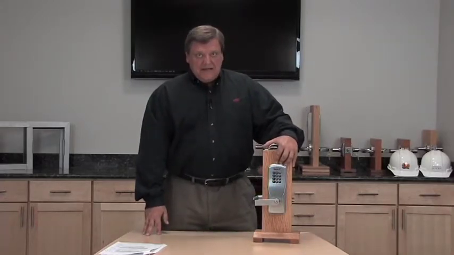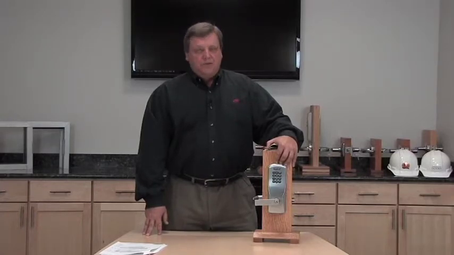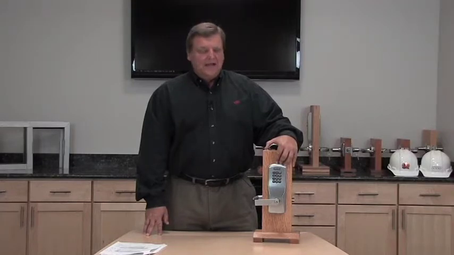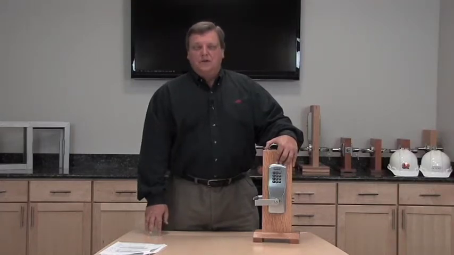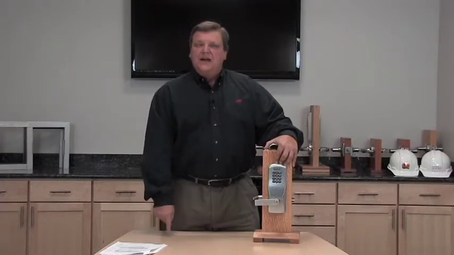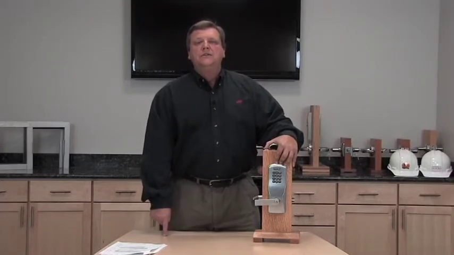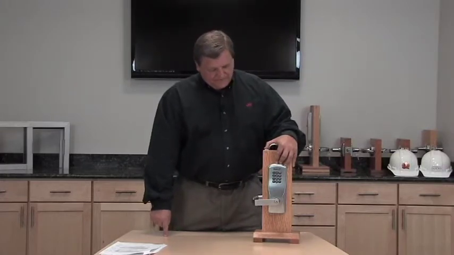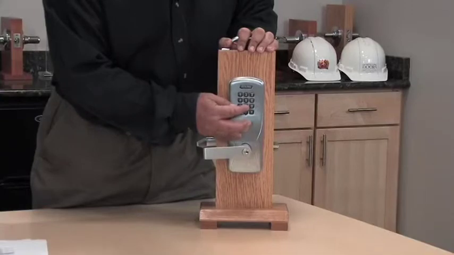To delete a user, what we do is we have to put the lock into programming mode. 5 star is how we delete a PIN. We then enter the PIN that we want to remove from the lock, and then come out of programming mode, and it will then no longer have access. So I'm going to take out the 2222 that I entered. To do that, let's put the lock in programming mode.